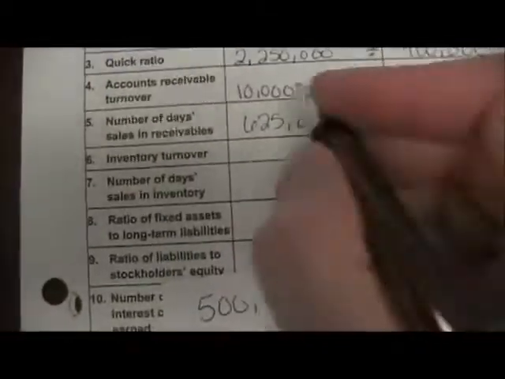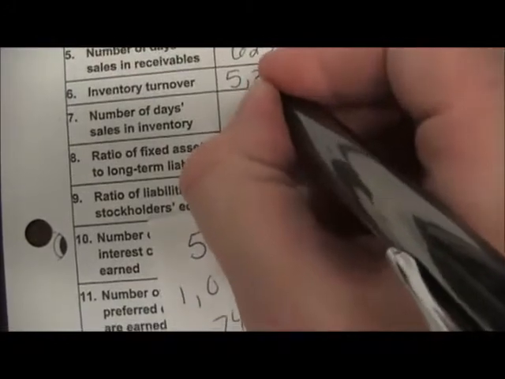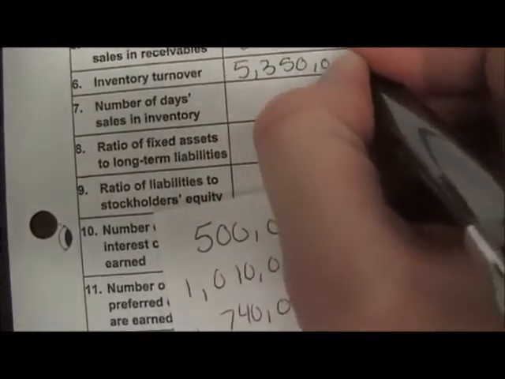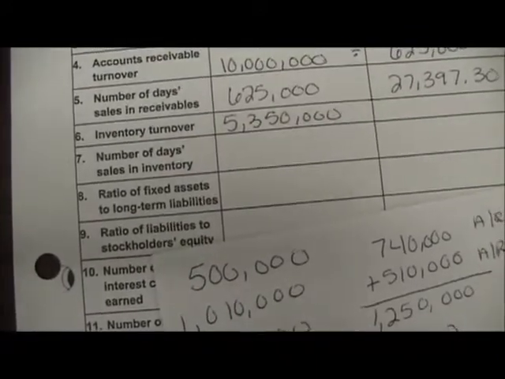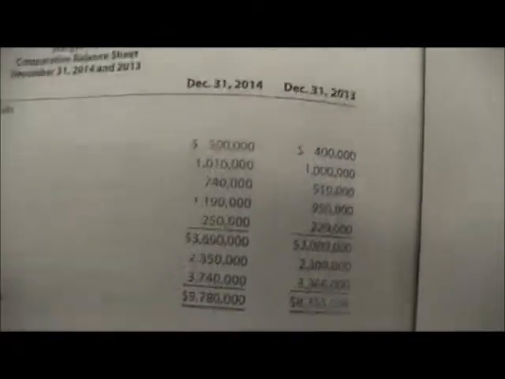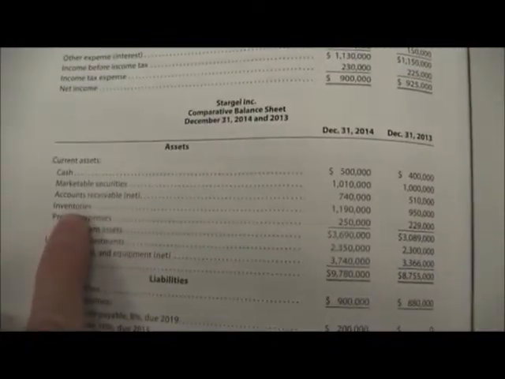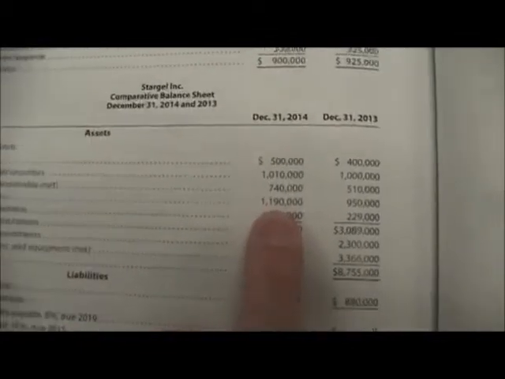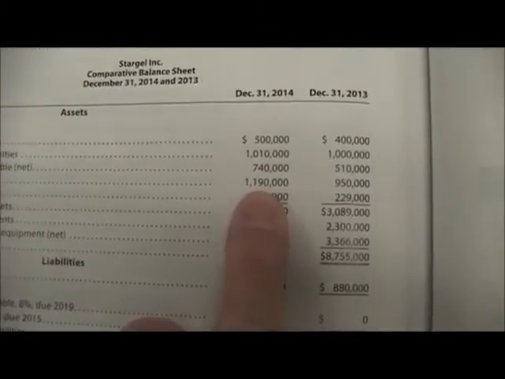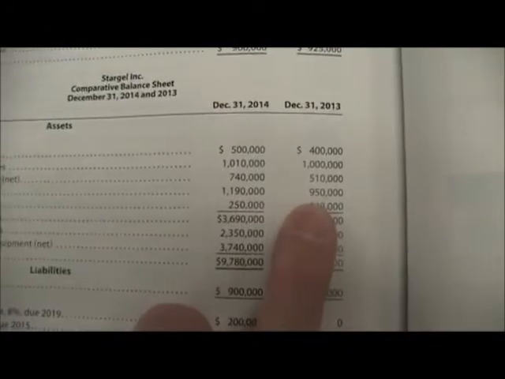So that's going to be our numerator. And our denominator is our average inventory. So we're going to come over here to our balance sheet and find our inventory. And it tells us that our 2014 inventory was $1,190,000 and our 2013 was $950,000.